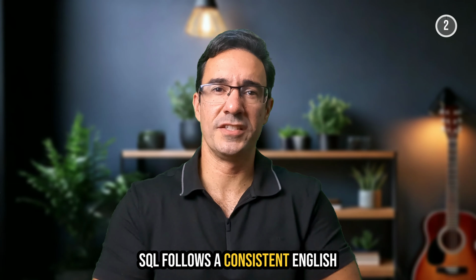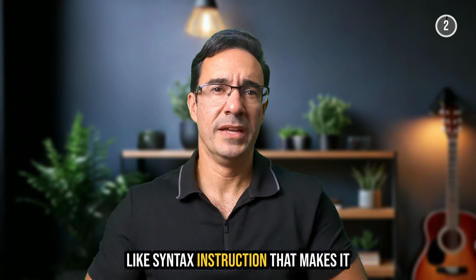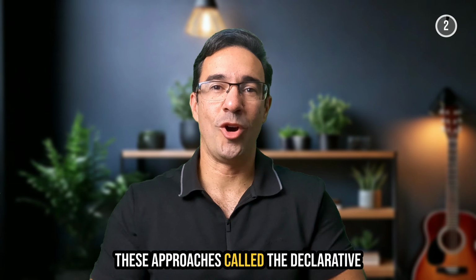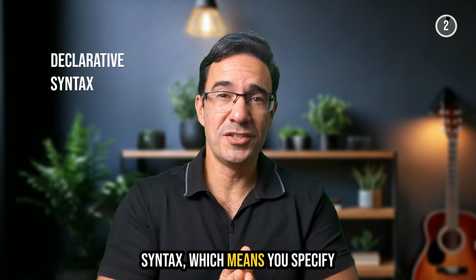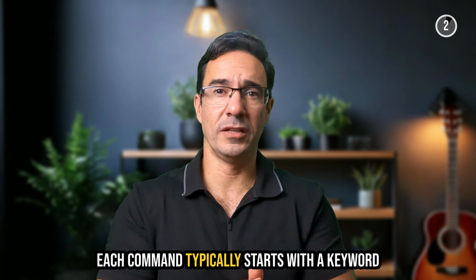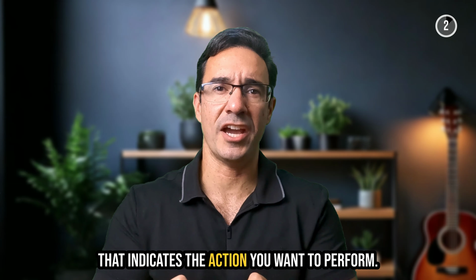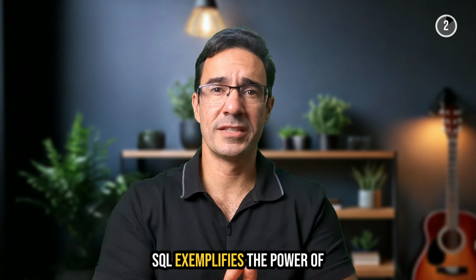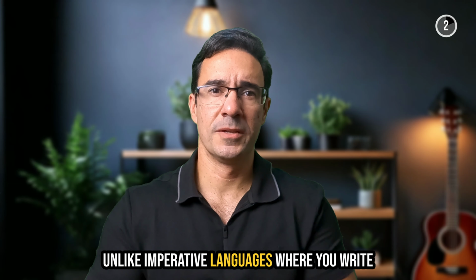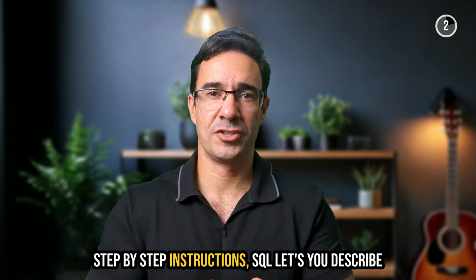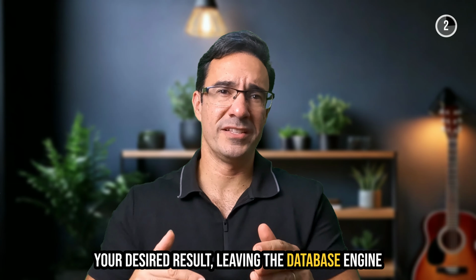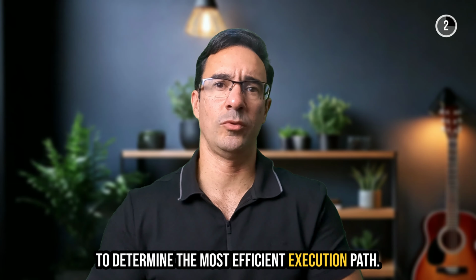SQL follows a consistent English-like syntax structure that makes it relatively intuitive to learn and read. This approach is called declarative syntax, which means you specify what you want, not how to get it. Each command typically starts with a keyword that indicates the action you want to perform. SQL exemplifies the power of declarative programming. Unlike imperative languages, where you write step-by-step instructions, SQL lets you describe your desired result, leaving the database engine to determine the most efficient execution path.